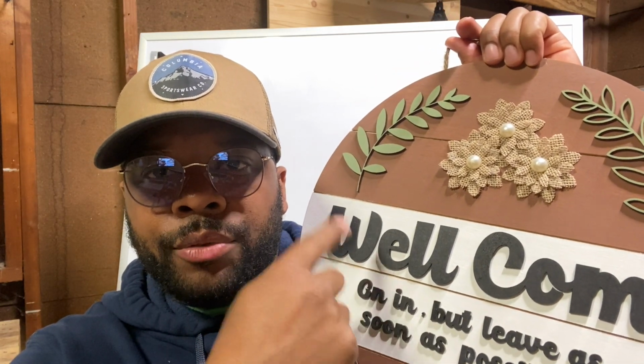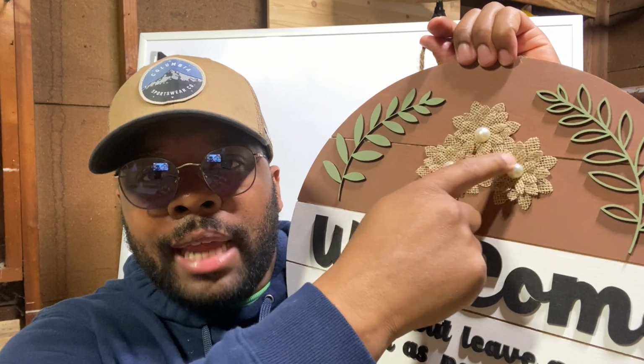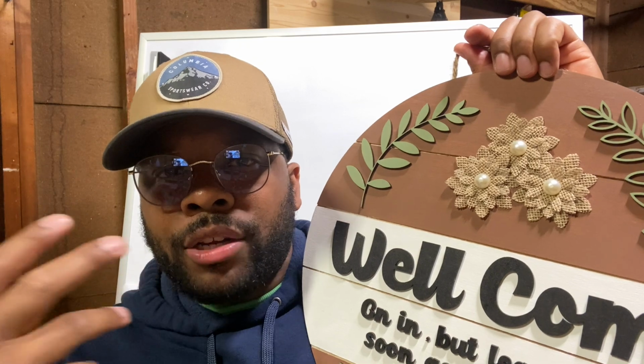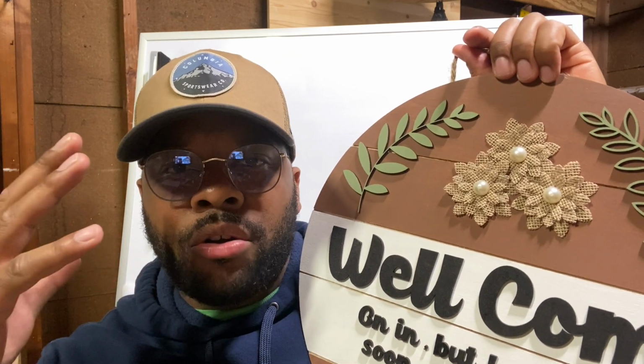These lines in here were from them. I bought these from Hobby Lobby, okay? So yeah, sometimes you gotta source stuff. Sometimes it's just much smarter to source stuff. Think, if you were gonna cut a 15-inch round from wood, why would you do that?